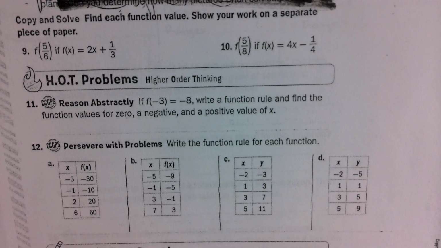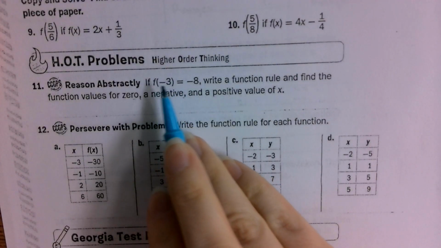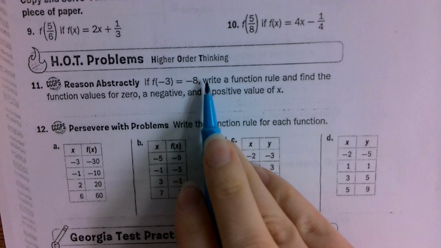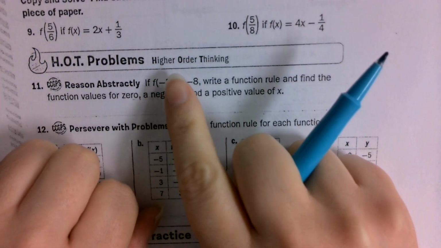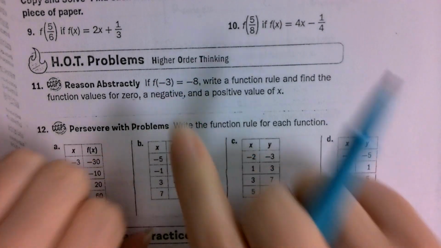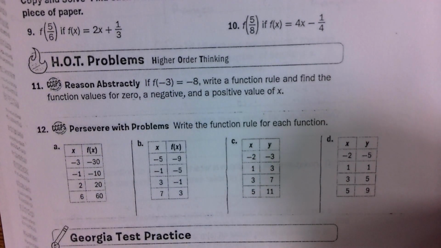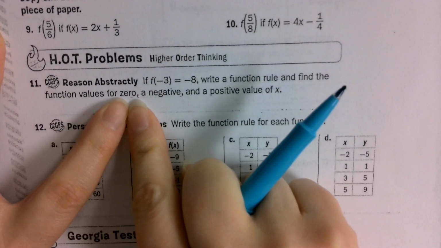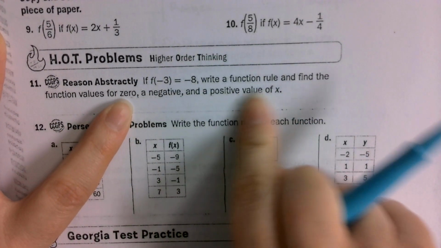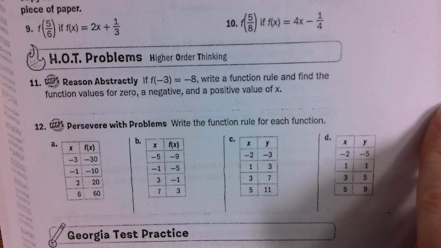Don't copy my answer. But here they're saying that the function of -3 is going to equal -8, meaning that when I plug in a domain of -3, I'm going to get a range value of -8. I need to create a rule, and then I need to draw a table where I show 0, a negative number, and a positive number as my domains, and fill out the range for that.